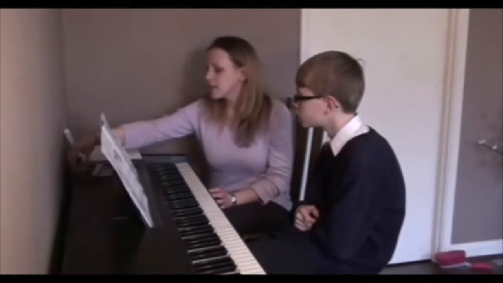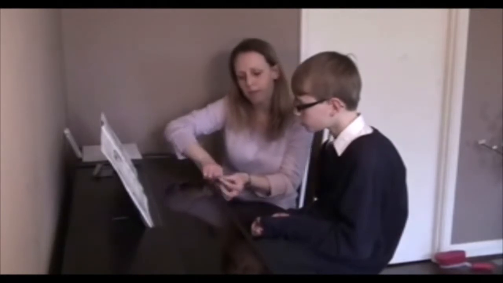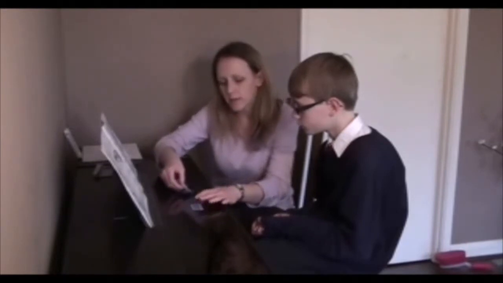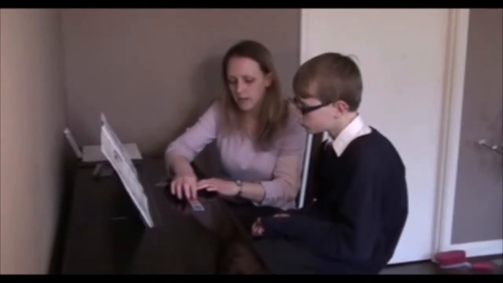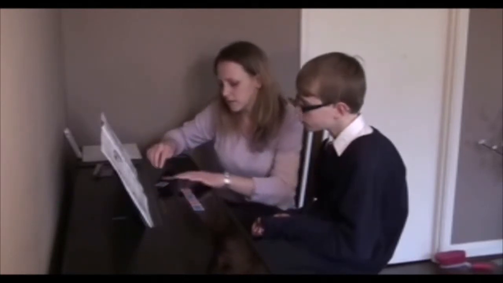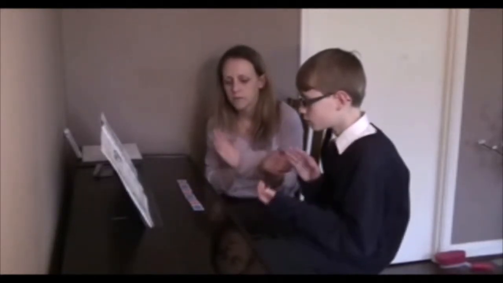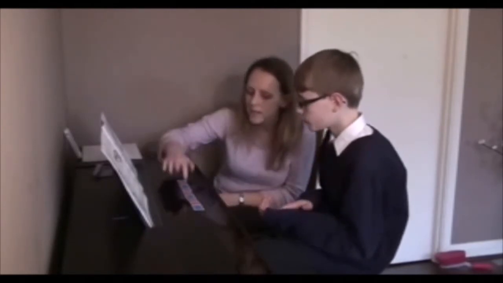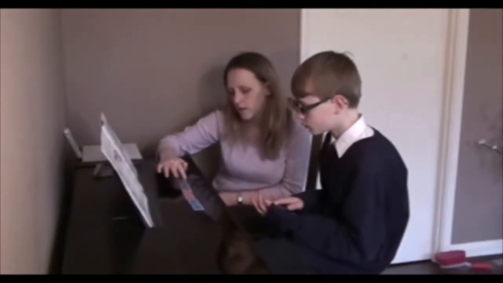So what if we have a look at some rhythms here to have a go at, so to make up our own rhythms. So first of all, if I have a go at making one up for you to clap to me. Okay, so let's have a go at clapping this one. Okay, now I'm just going to shuffle them around a bit to make a different rhythm.